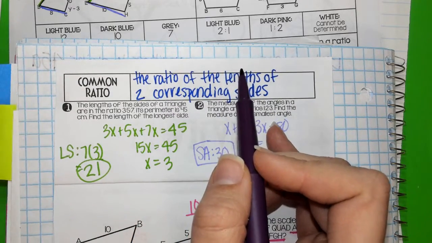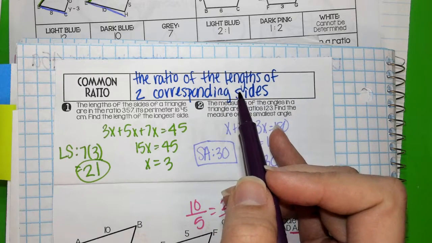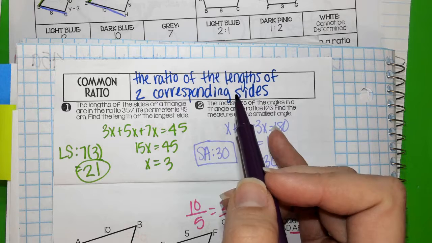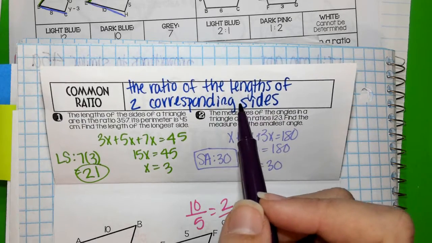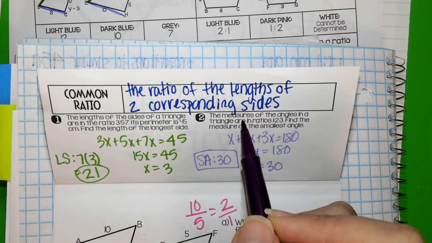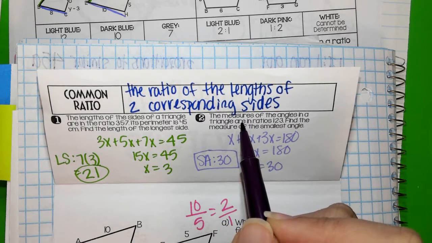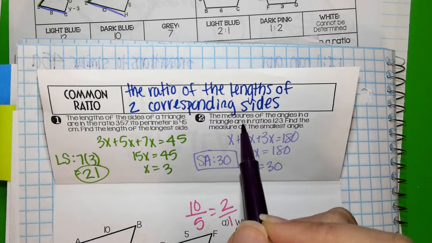Not raise your hand. Zero? They're alike. Similar? Two sides across from it, like it's the same. They're in the same position.